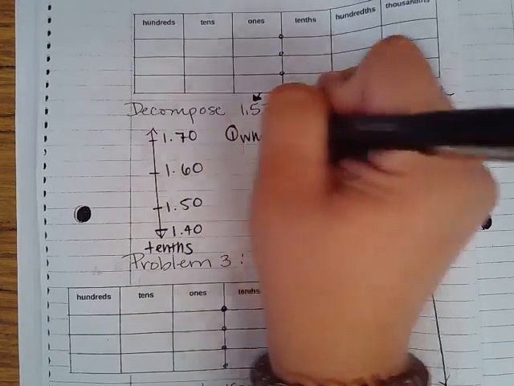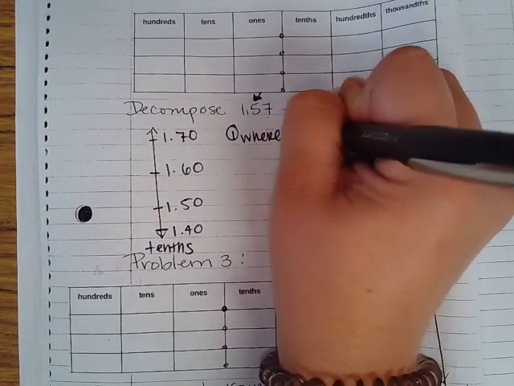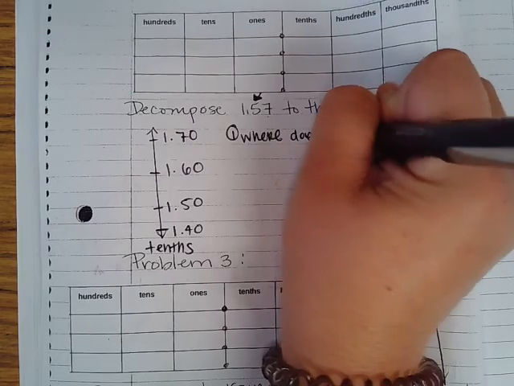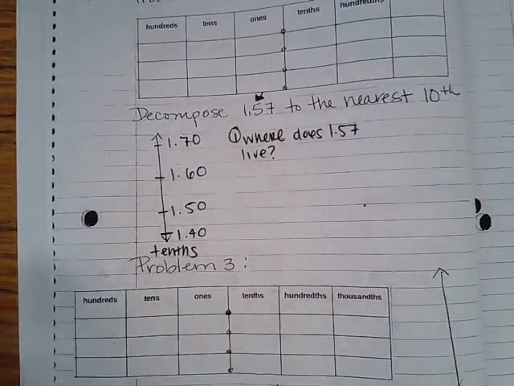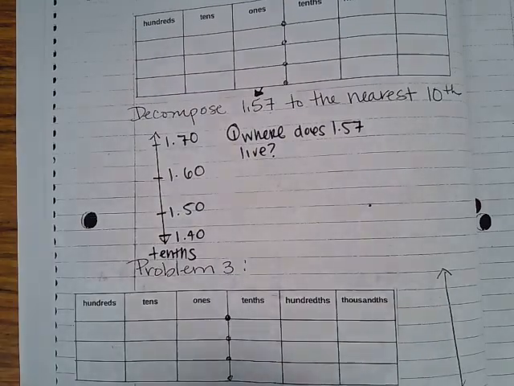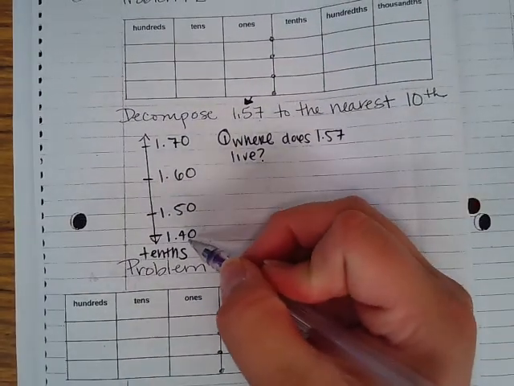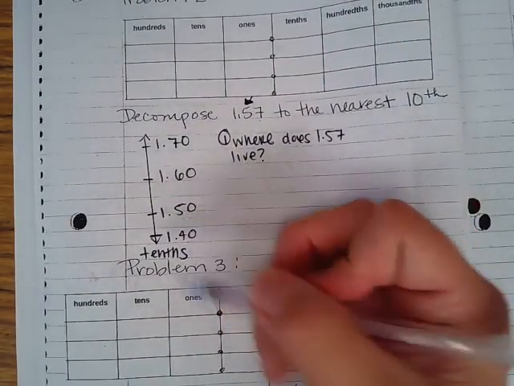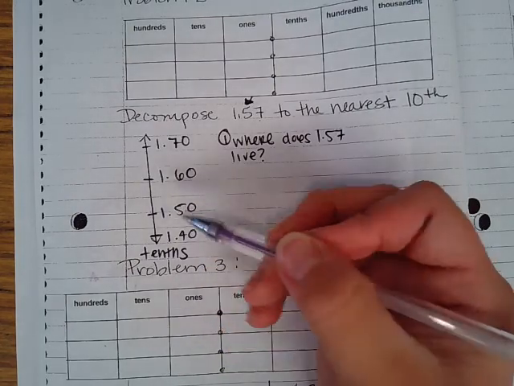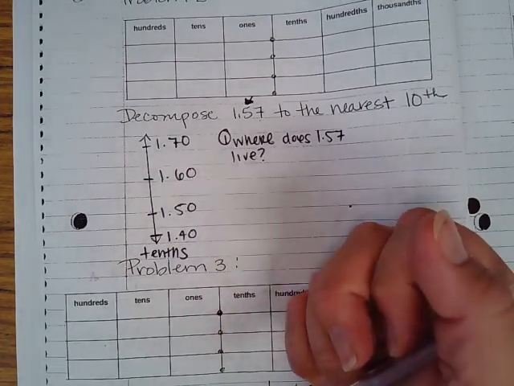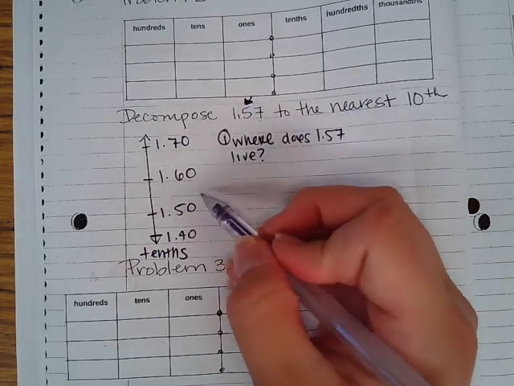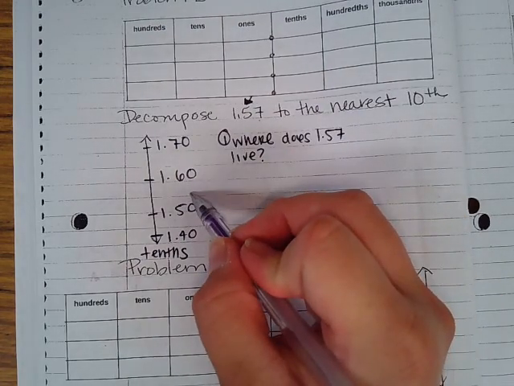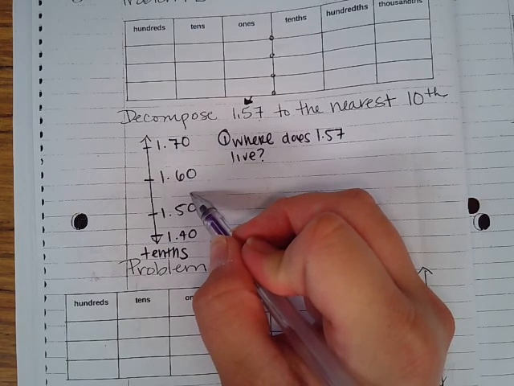Where does 1.57 live? Does it live between 1.40 and 1.50, 1.50 and 1.60, or 1.60 and 1.70? We get a thumbs up if we've got that.